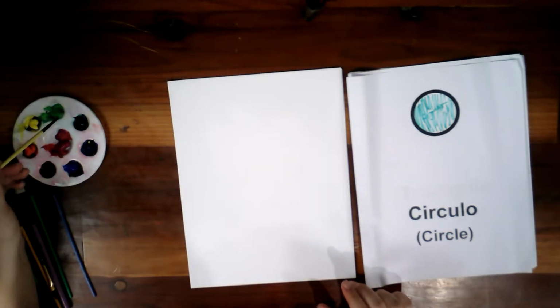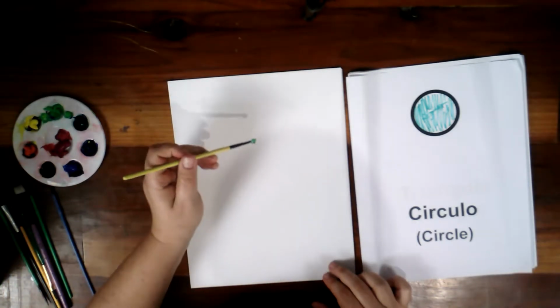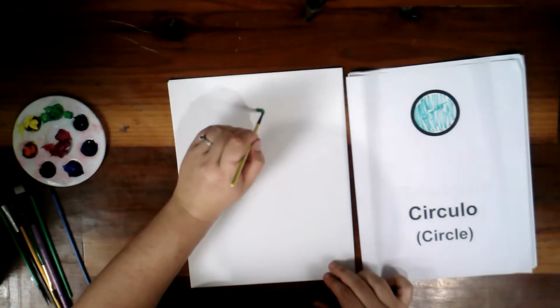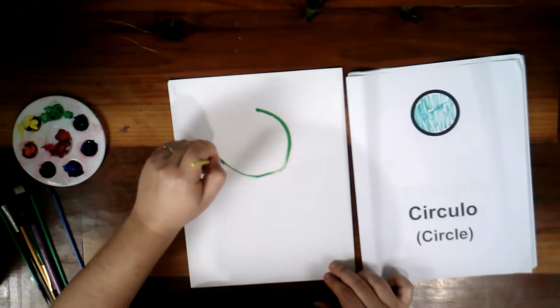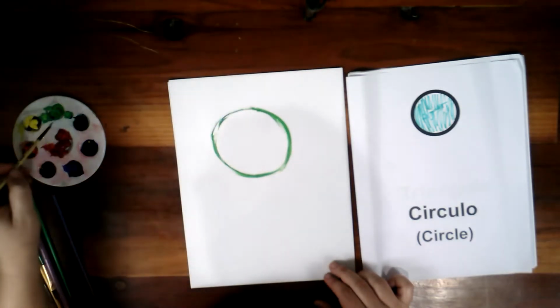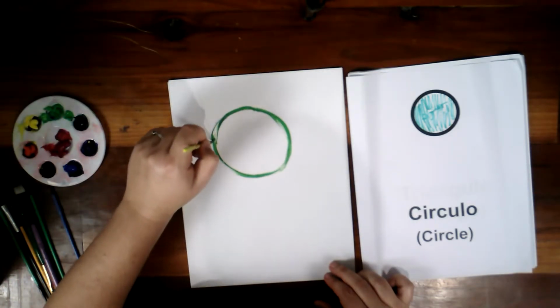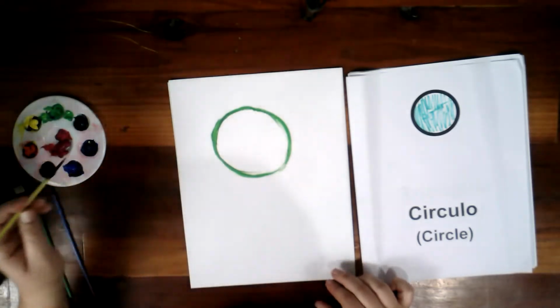Now, with our next one, we're going to use one of my favorite colors, verde. And este es el círculo. So we're making un círculo con verde, green.